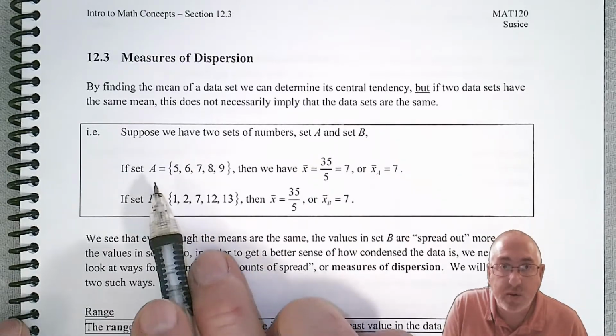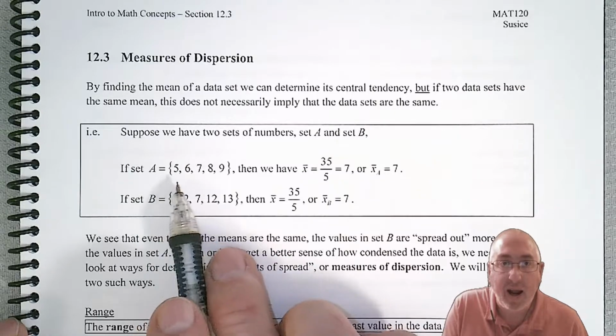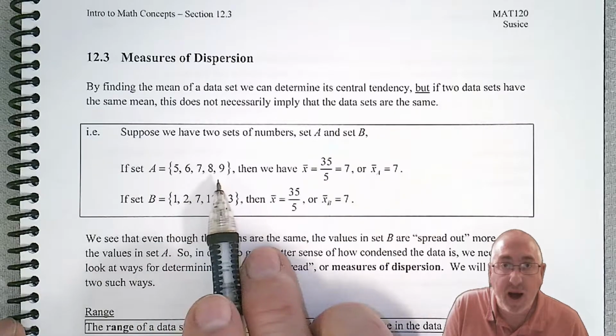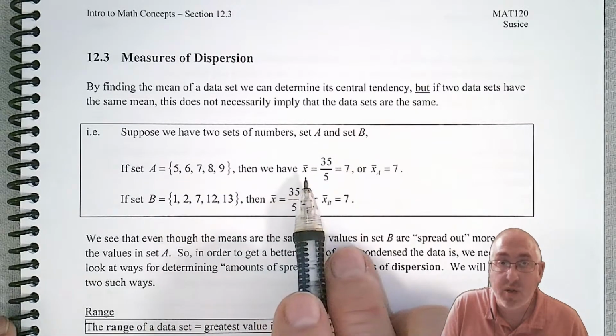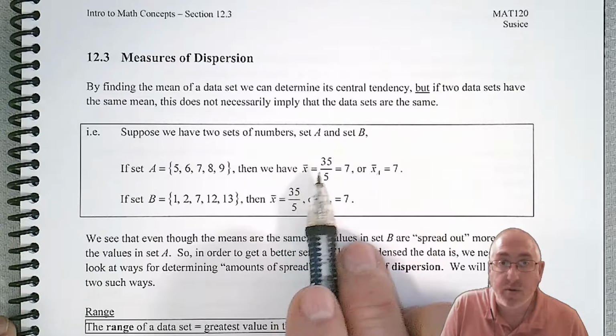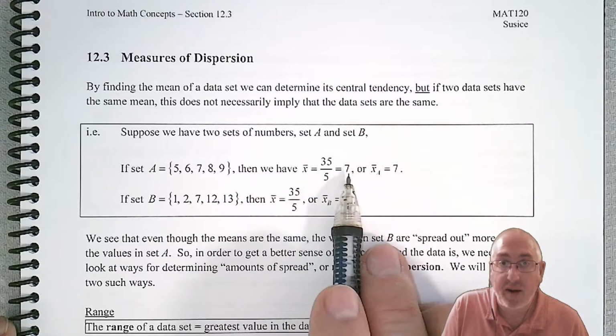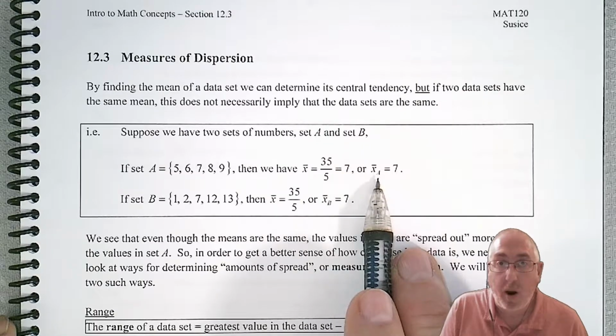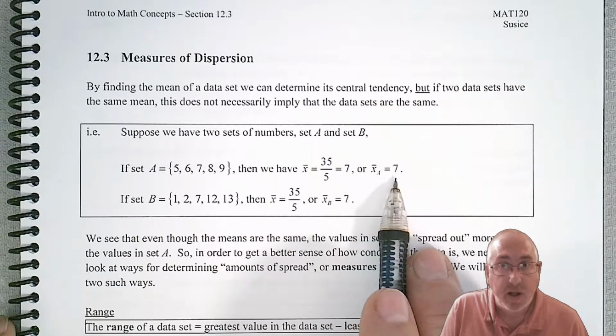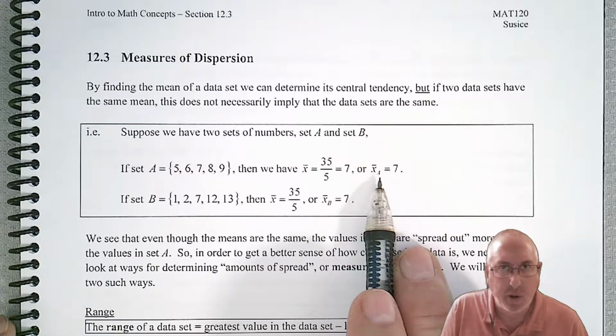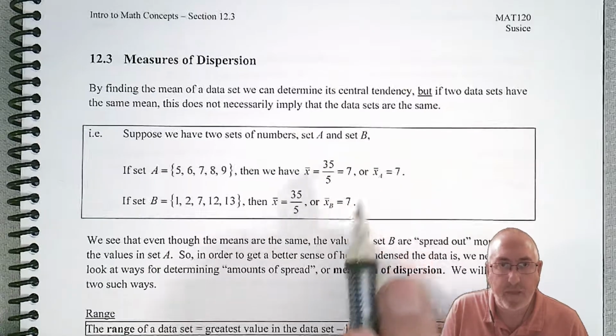If we have two sets of numbers, set A with the numbers 5, 6, 7, 8, and 9, and we add those up, we get 35, divided by 5 gives us 7. So our mean for set A is equal to 7. That's all that subscript means, so I wouldn't get nervous about that.